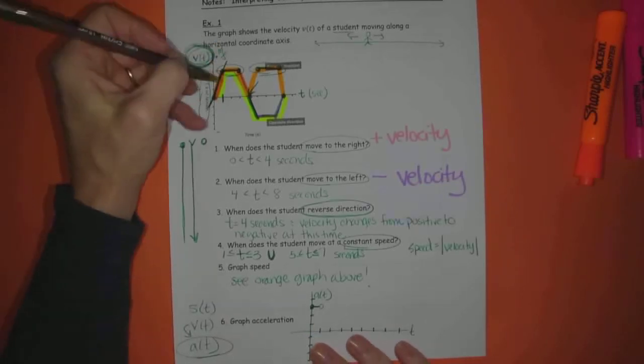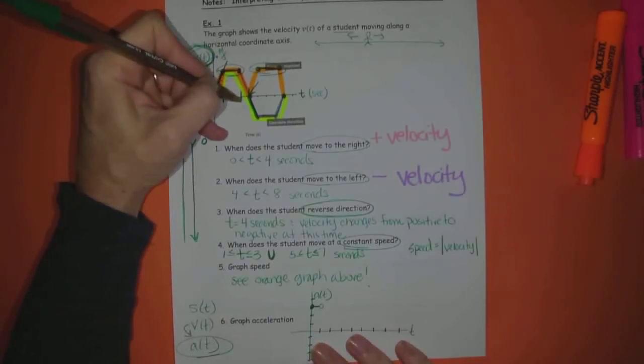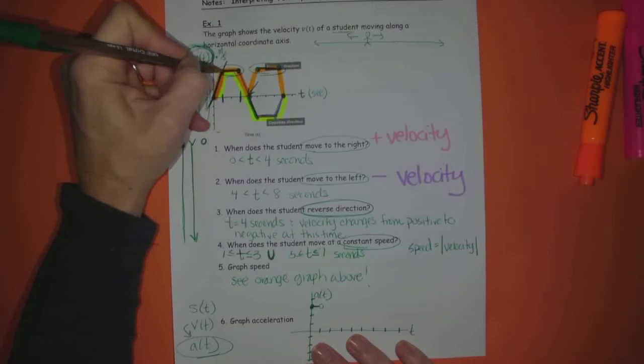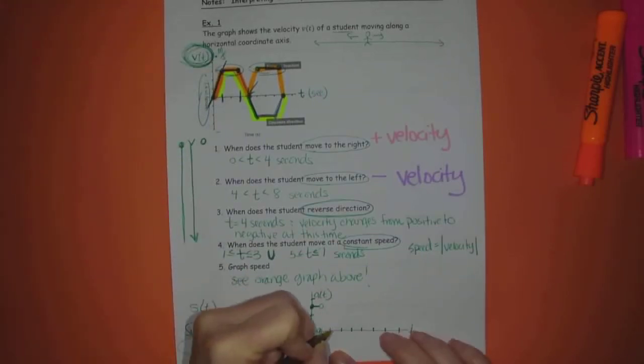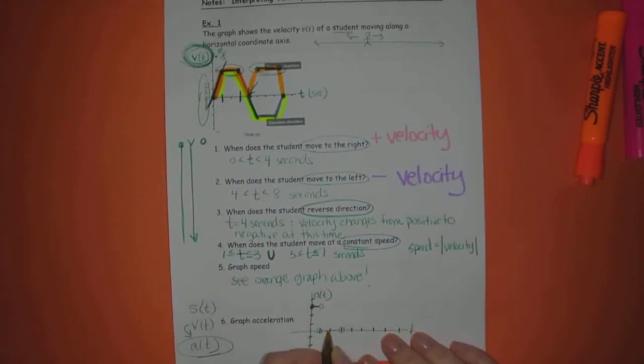Okay. Now, from 1 to 3, right here, my slopes are 0. So from 1 to 3, slopes are 0. Open circles.